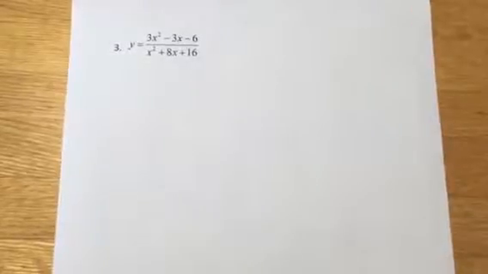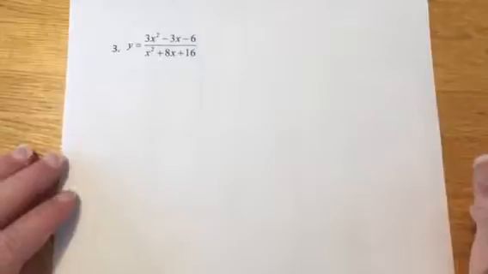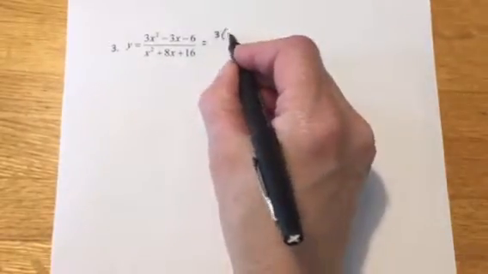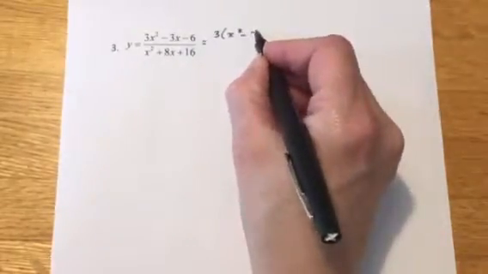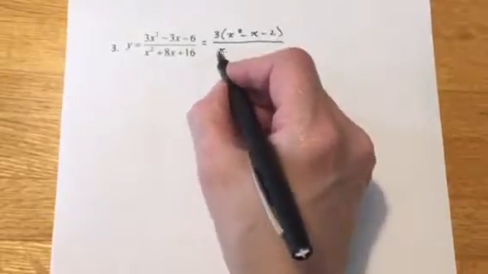Okay, so another rational function. We have y equal to 3x squared minus 3x minus 6 over x squared plus 8x plus 16. And again, in general, I usually start by factoring it, not canceling, but factoring. So we could certainly take a 3 out of the numerator. We're left with x squared minus x minus 2. Denominator we'll leave alone at this point.